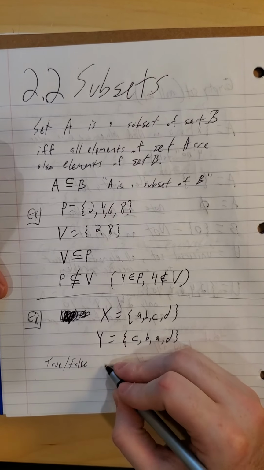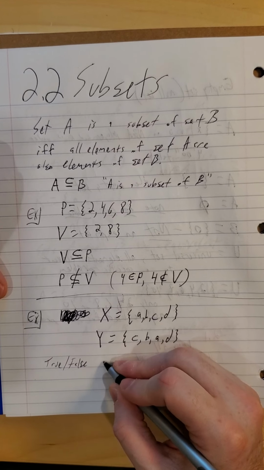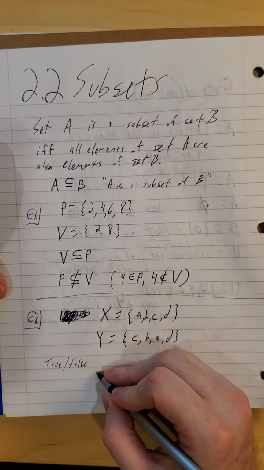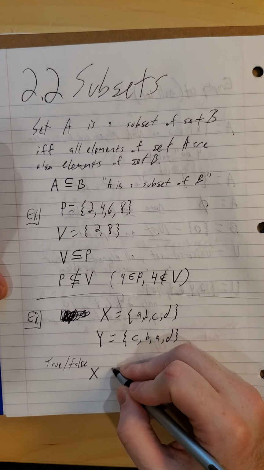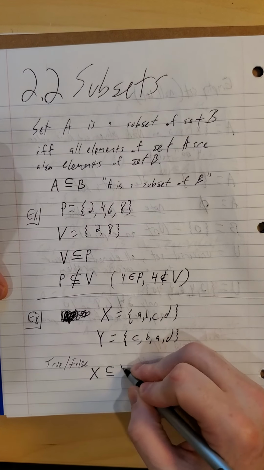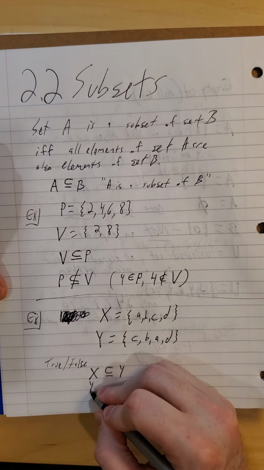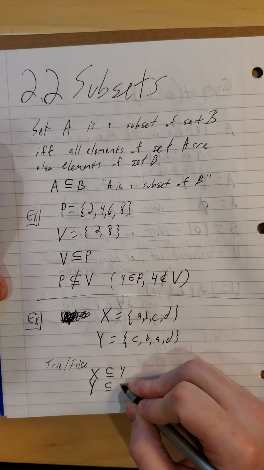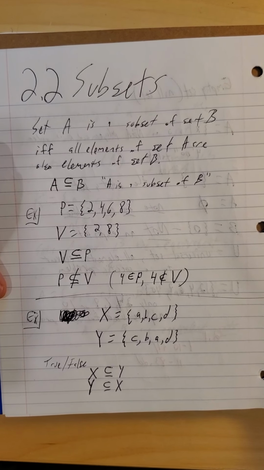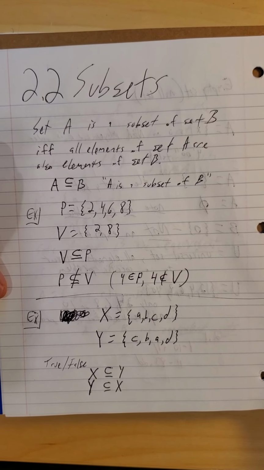So I'm going to ask you to pause it after I put these questions. Decide if each of these is true or false. So X is a subset of Y. Y is a subset of X. Go ahead and pause it, try it out.